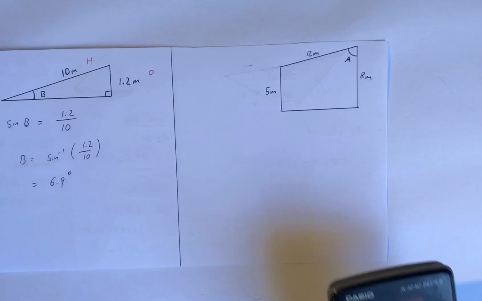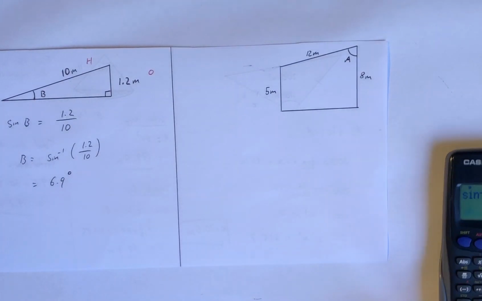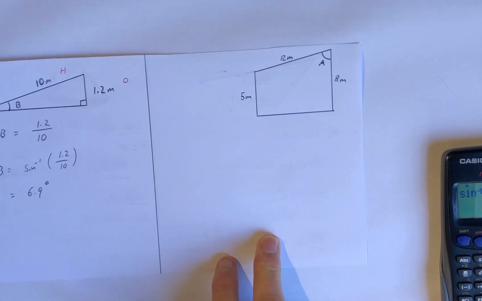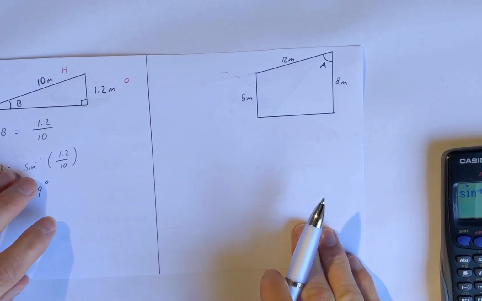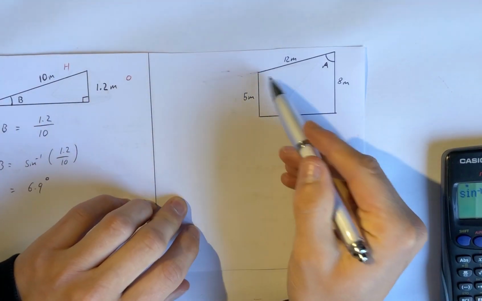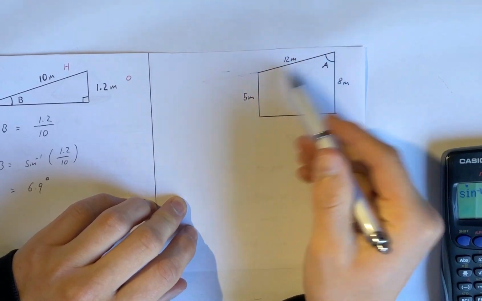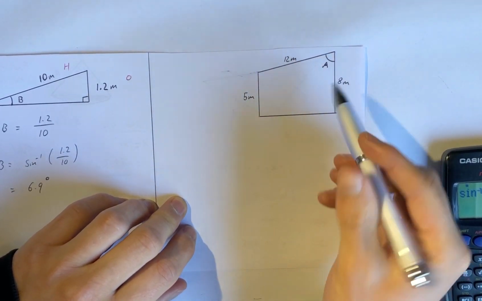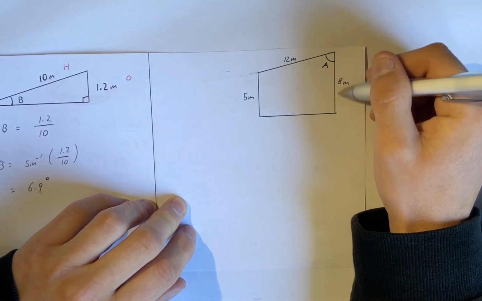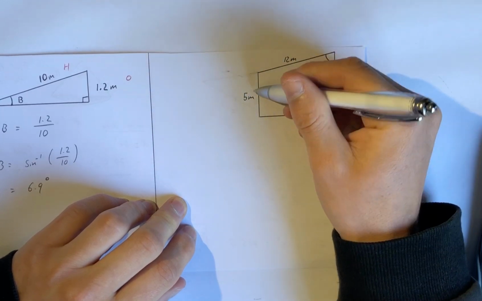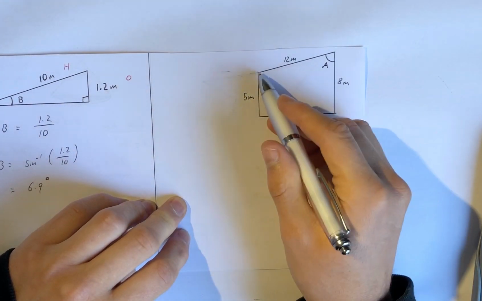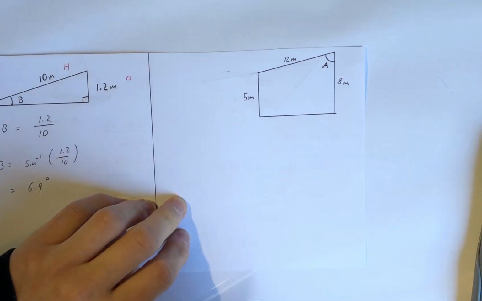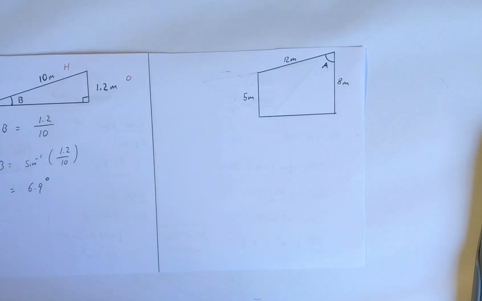Okay, last problem. What I'm going to call this one is one of those new modern roofed houses. So it's not your typical A-frame. It's got more of a monoplane roof. So we have one of the walls on one side of the building is 8 meters, and one of the walls on the other side of the building is 5 meters, and the length of that roof is 12, and we want to know that angle. So you might want to just give that a go.